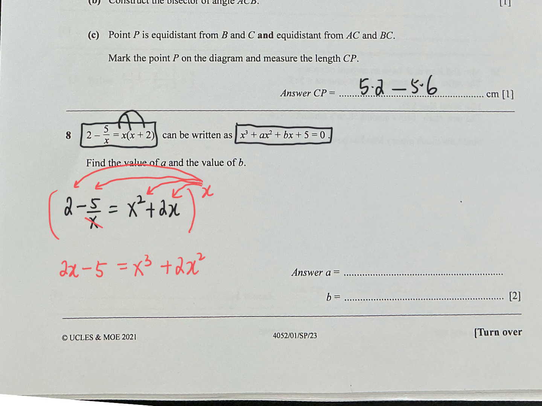So shift everything to one side. You bring over, become negative. Okay, so you compare term by term. A here is positive 2. B here is negative 2. Just copy will do. So A is 2 and B is negative 2. So just make them equal. Okay, and compare the answer.